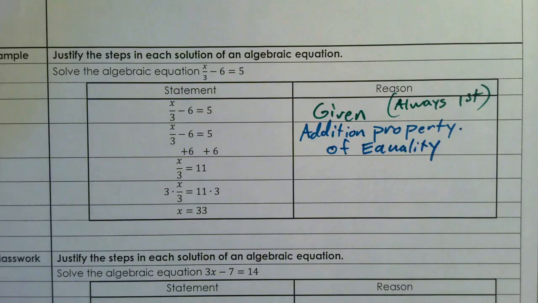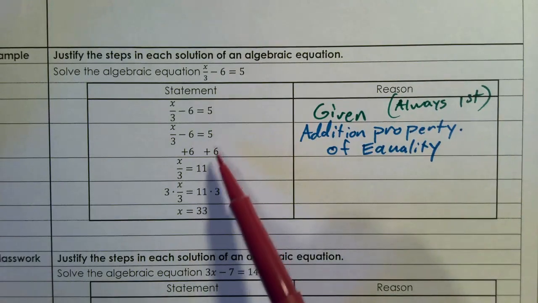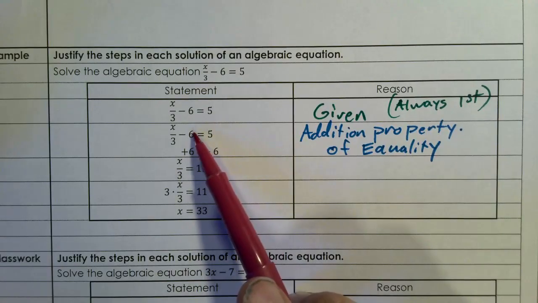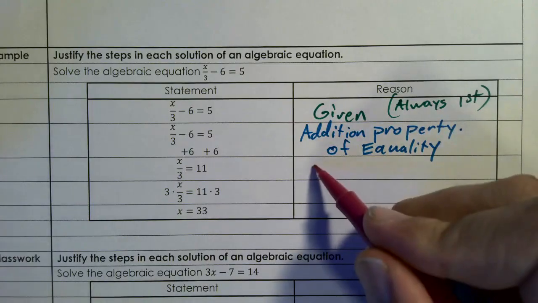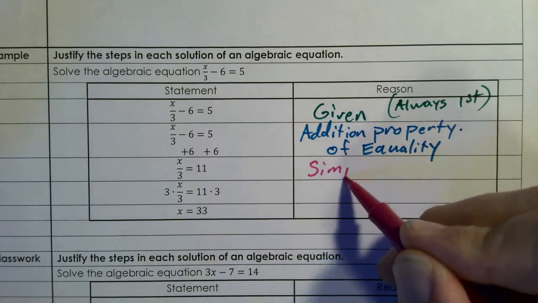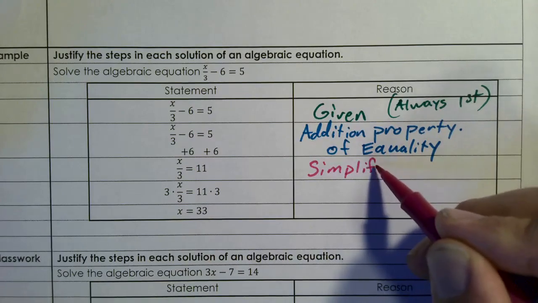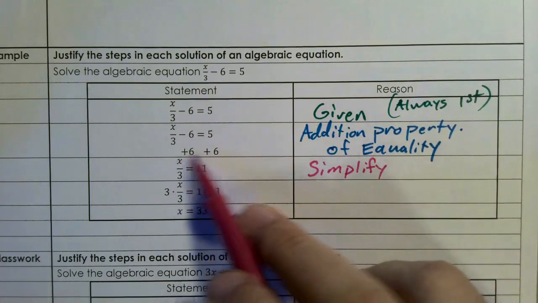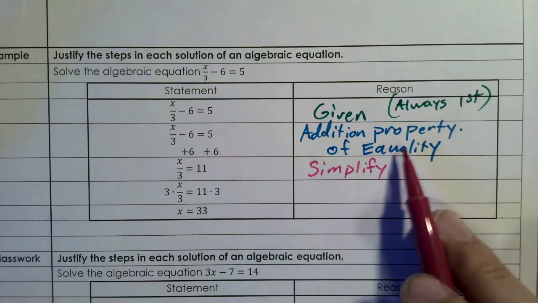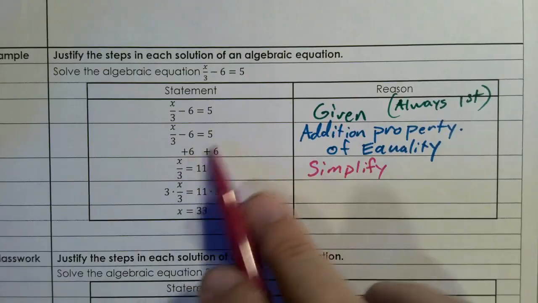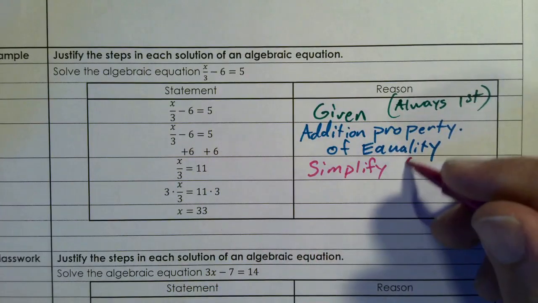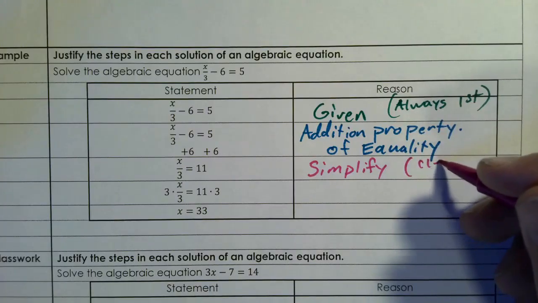After that, I added the 5 and the 6 together to get 11, and I added the negative 6 and the positive 6 together to get 0. So all I'm doing there is I'm actually executing that stuff, so I'm just simplifying. Here I created something new, this plus 6 on both sides, so I needed a property. But here where I'm just narrowing down what's on the paper and cleaning stuff up, that's a simplify. So this is a cleanup.